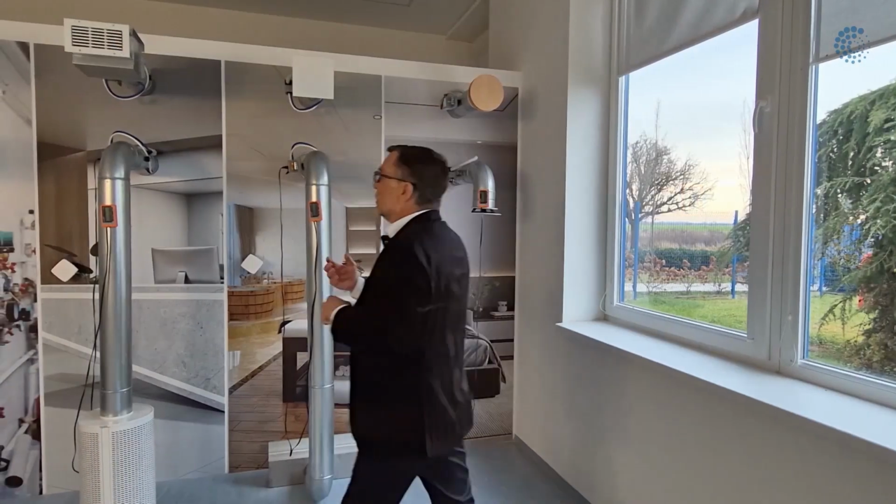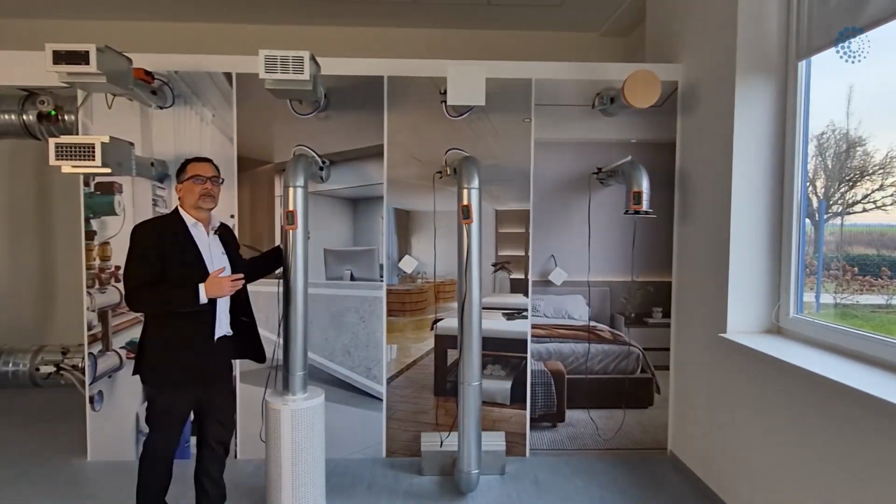Welcome to Systemair production in Slovakia. Here we have our first ever hotel. What I want to show you today is how you can build a ventilation system with products only from Systemair. So welcome to our hotel, and I will take you on a journey. We are entering the reception here today.